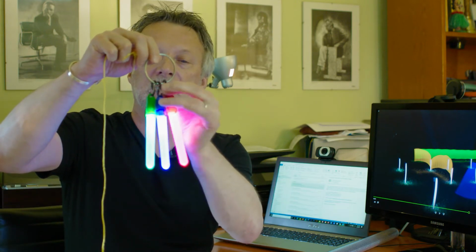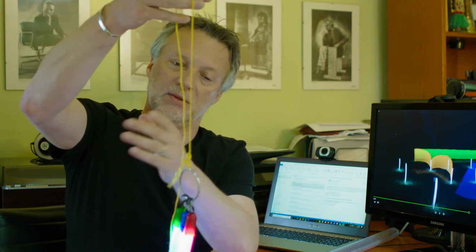The only other light that I used were these multicolored LED glow sticks, which come with their own clips, which I added onto this larger metal clip, which I then tied string to, which I can swing. I also used these independently and just threw them into the air. You'll see that a little later in the episode.